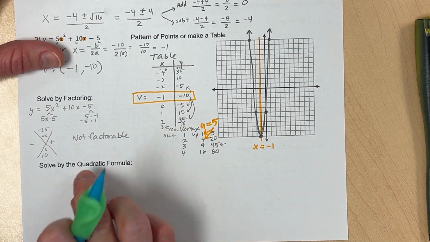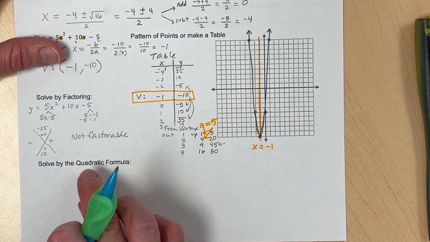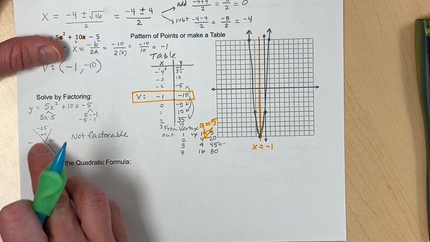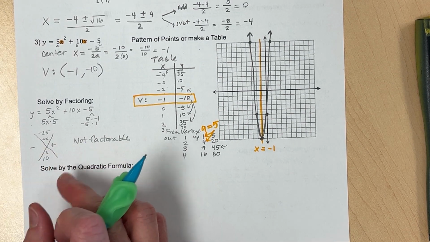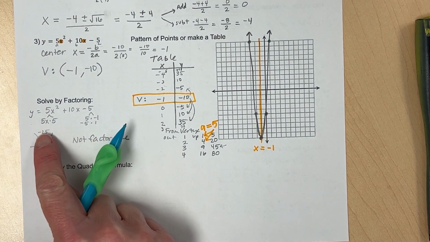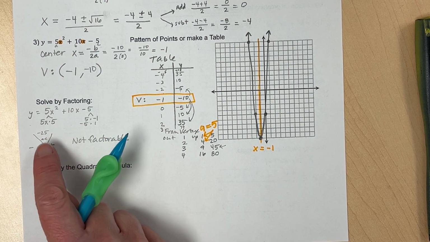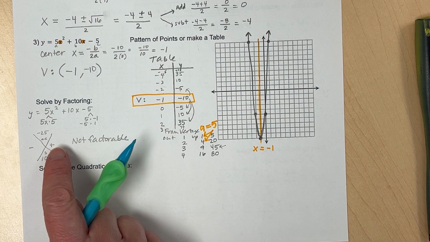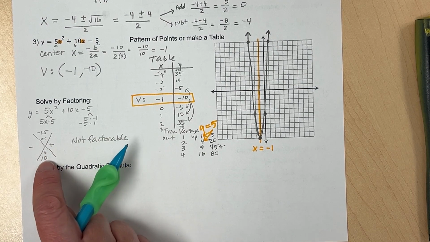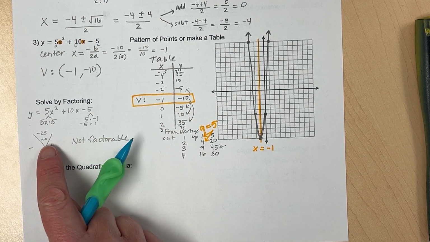And so I'm going to prove it to you with my quadratic formula, how I also know that. You might be thinking, well, it's 5 and 5, but my signs, in order to multiply to get a negative, one has to be negative and one has to be positive. So it's impossible to get a 5 and a 5 to add to make 10 if one has to be positive and one has to be negative.